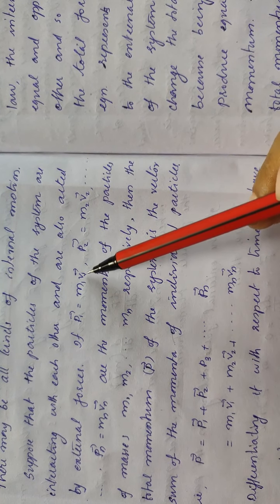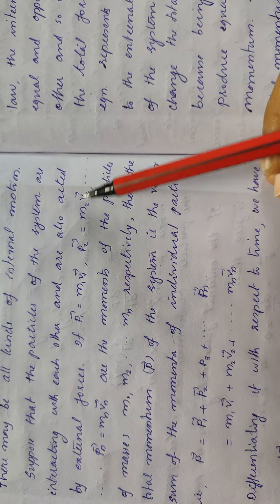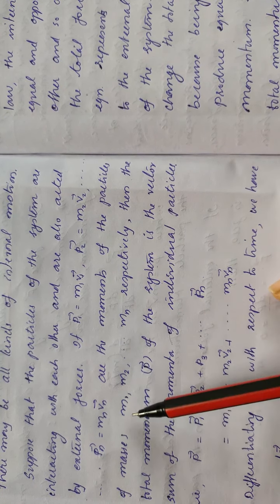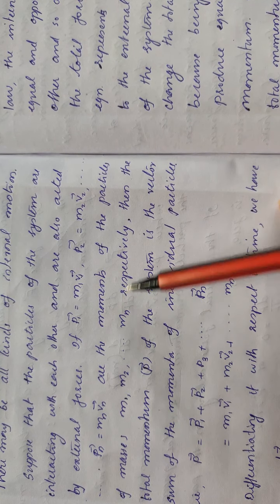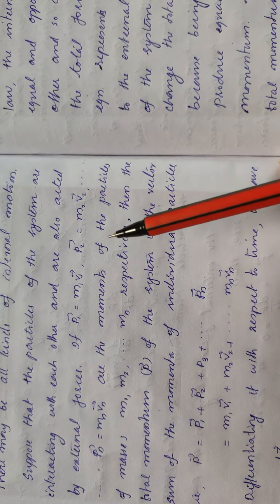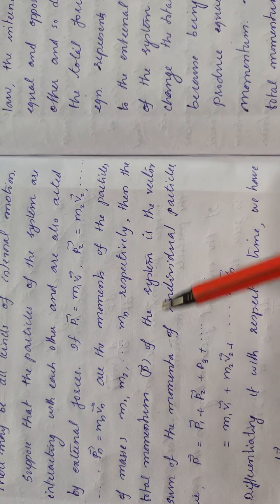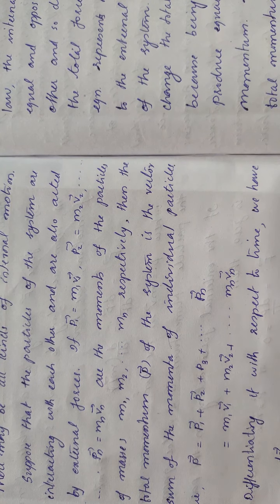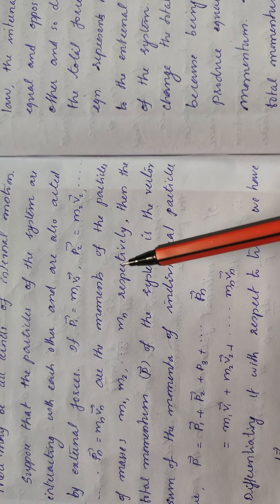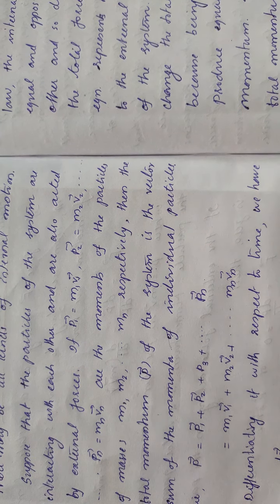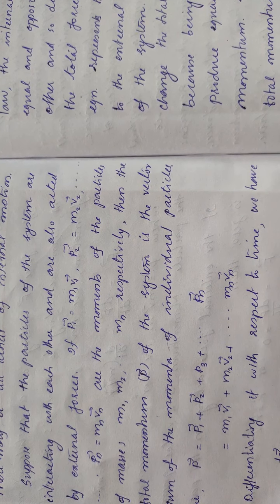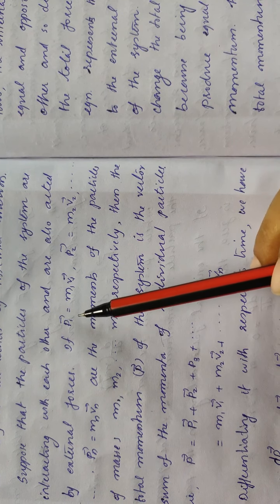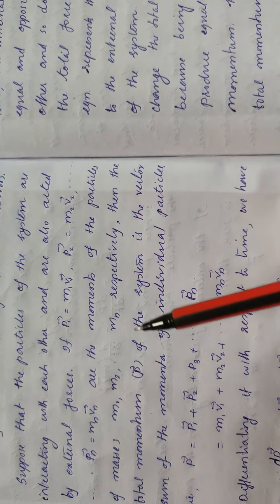If p1 = m1 v1, p2 = m2 v2, etc., pn = mn vn are the momenta of the particles of masses m1, m2, etc., mn respectively. So the system consists of n particles having masses m1, m2, m3, etc., mn. When they are interacting by internal or external forces, they will achieve a momentum which can be represented as m1 v1, m2 v2, etc.